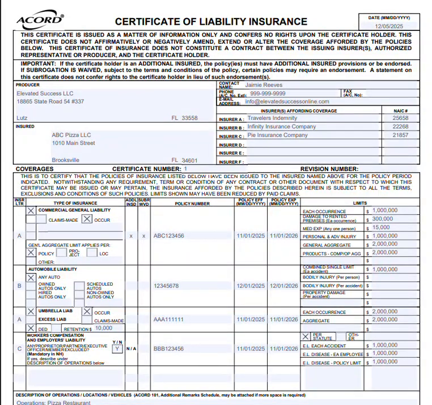Of Elevated Success. Today I'm going to go over the Certificate of Liability Insurance, sometimes referred to as the COI, also an Acord 25. To fill this out, you're going to want to start with today's date, whatever date that is, on the top right.